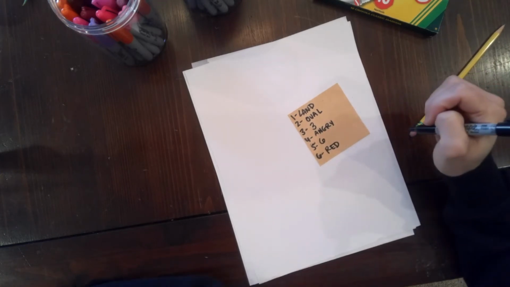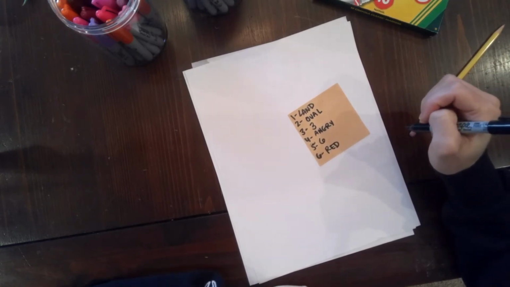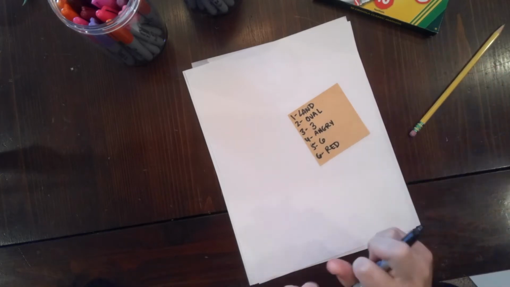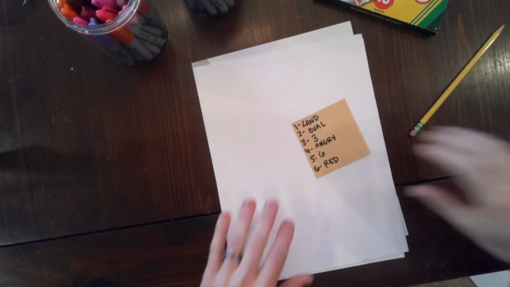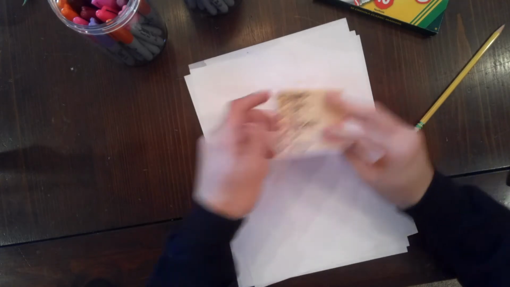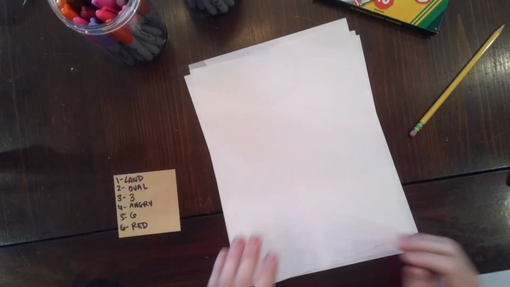So these will help you make your monster to be your own, and I'll talk about what each of those mean as we go. I'm just going to take the little piece of paper, a note, and just set it aside for now. We're going to keep going back to that.